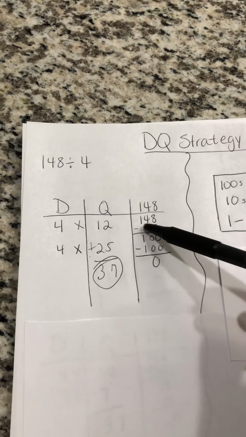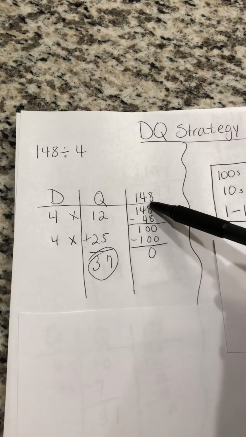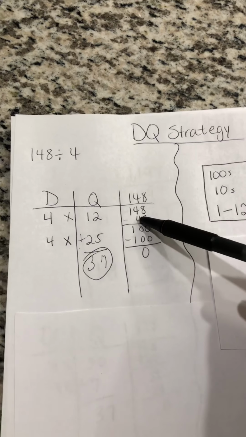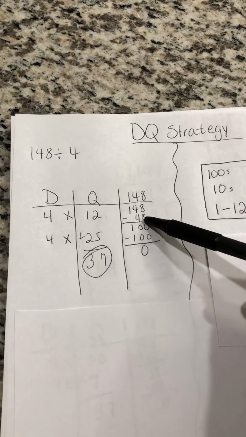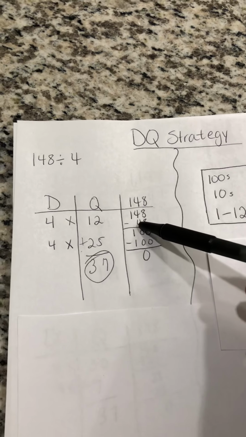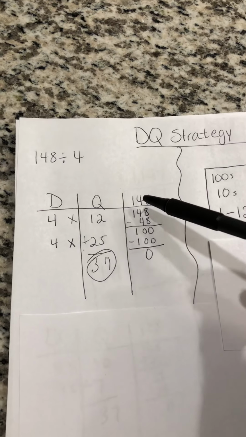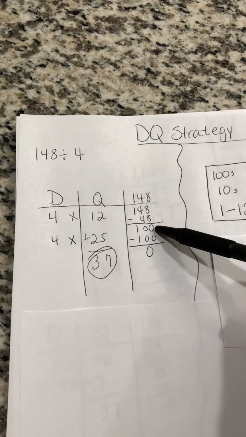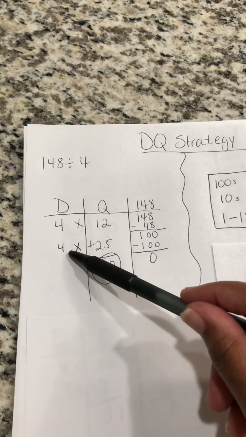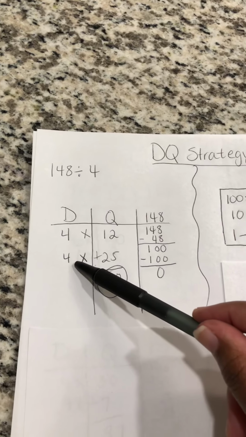So I'm going to subtract 48 from 148 because I need to change my dividend. I've made 12 groups which have a value of 48, so I need to change my dividend now. So when I subtract 48 from 148, my answer is 100. Okay, now I'll come back over here and I create a new array. I know quarters, I know money.